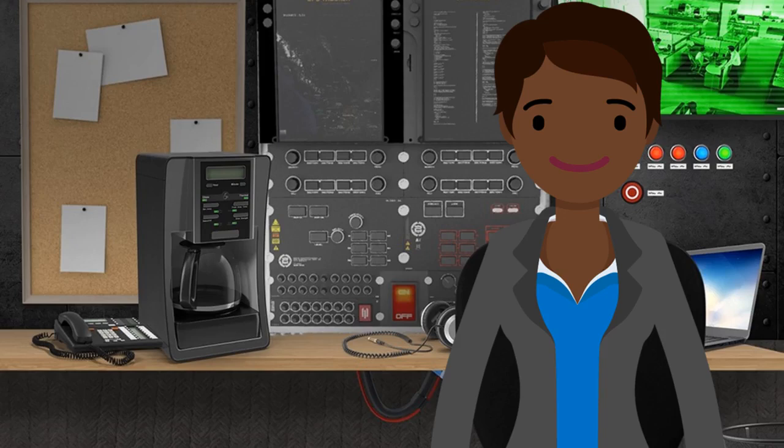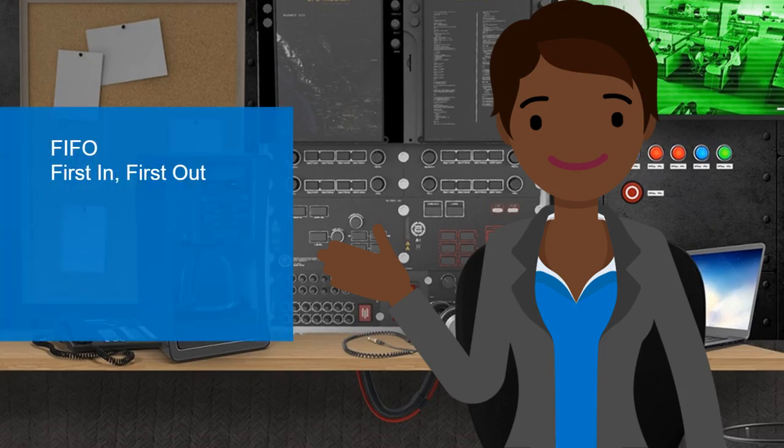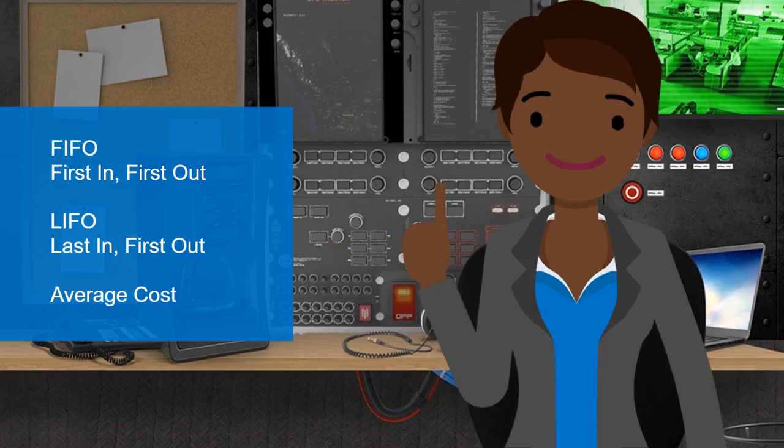When we're accounting for the flow of inventory through the business, we also have to account for the flow of these costs as well. To do that, we need what are called cost flow assumptions. The assumptions are like guidelines that we use to help us estimate what the flow of cost through our inventory might be. There are basically 3 main assumptions. 1. FIFO, which stands for first in, first out. 2. LIFO, which stands for last in, first out. And 3. Average cost.